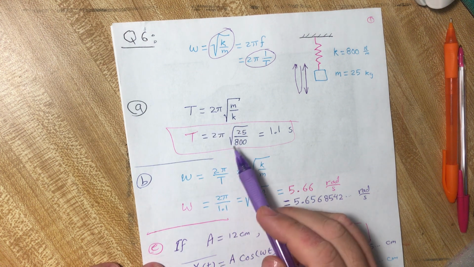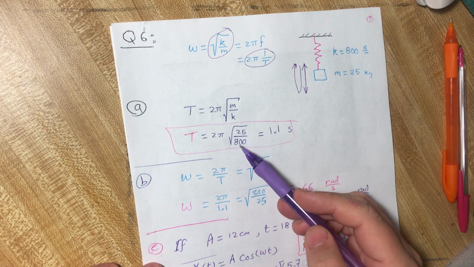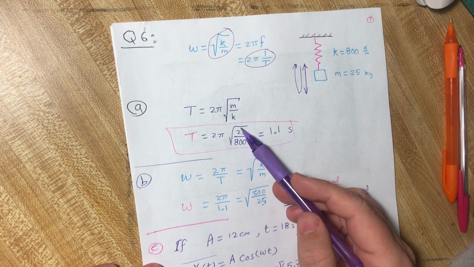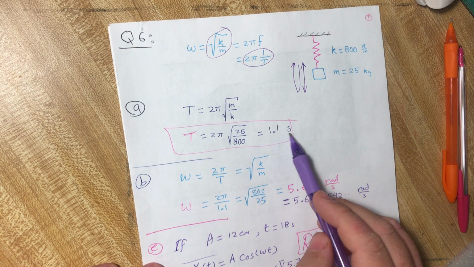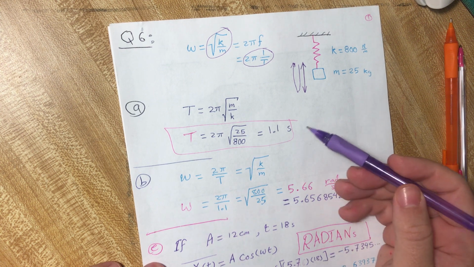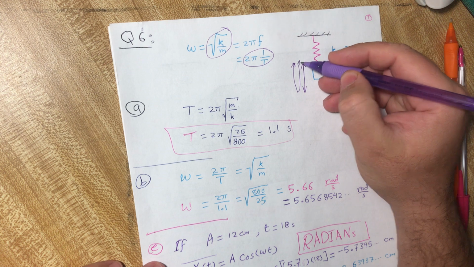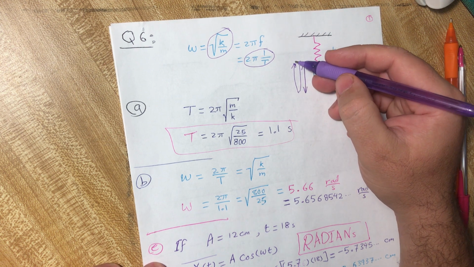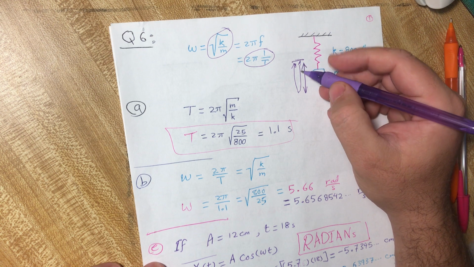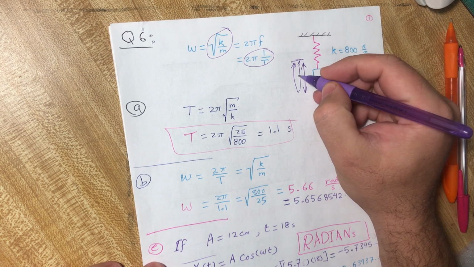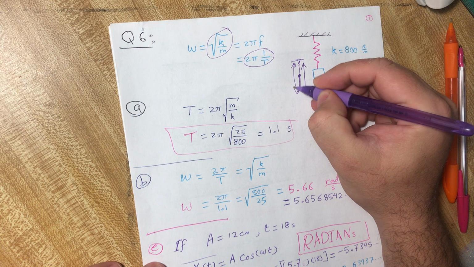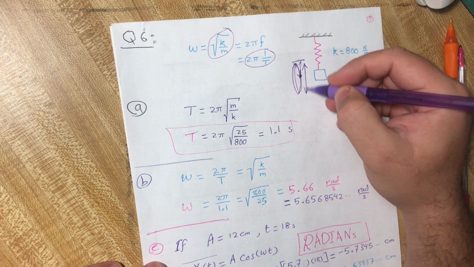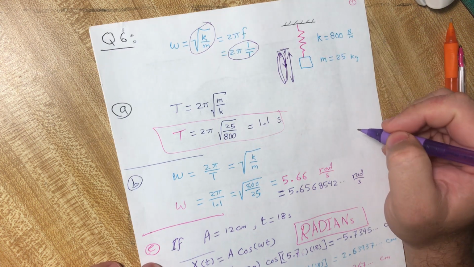Okay, 2 pi is known, m is 25, k is 800 under the root. It will be equal to 1.1 seconds. So the period is 1.1 seconds: every 1.1 seconds, the mass goes down and goes up to reach any point. If we start from here, the mass will go down and rotate to move to reach this point again.